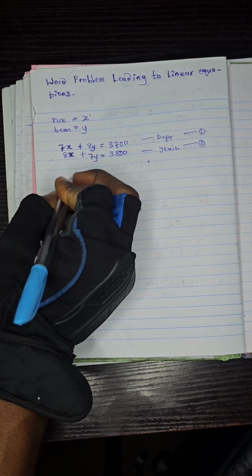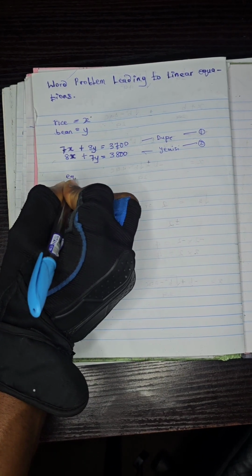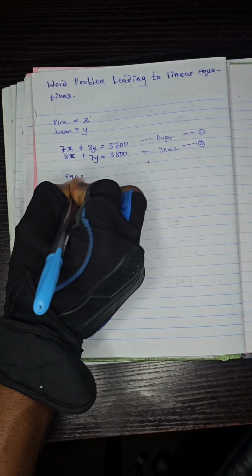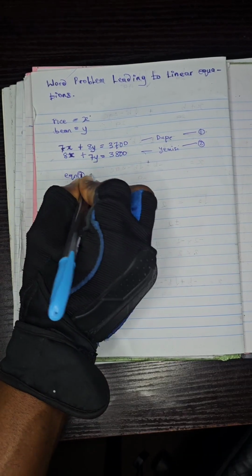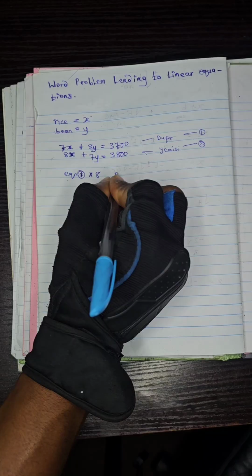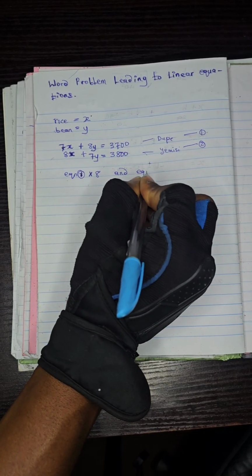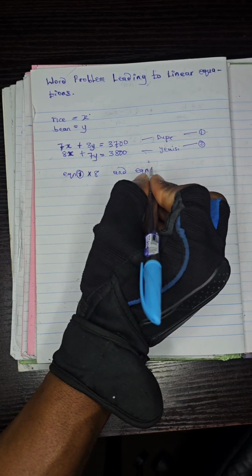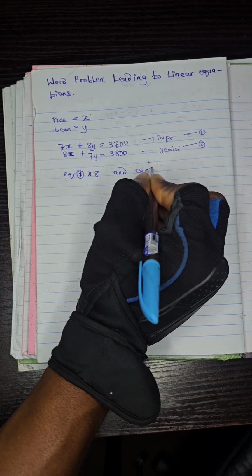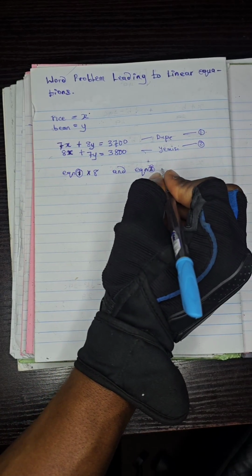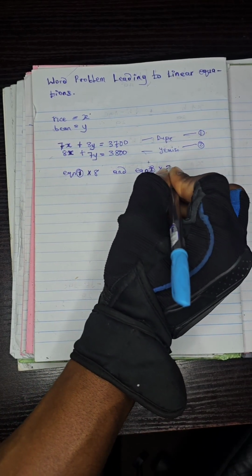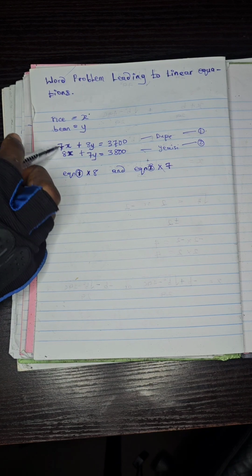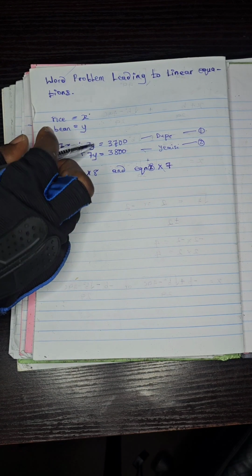So let's start. Equation 1 multiplied by 8, and equation 2 multiplied by 7. Simultaneous equation is not the scope of this class, but to solve this we need it, so I will not go into details explaining it. You can check our video for simultaneous equations to understand this. So the idea is to make this equal to this. I'm targeting the x, not the y.